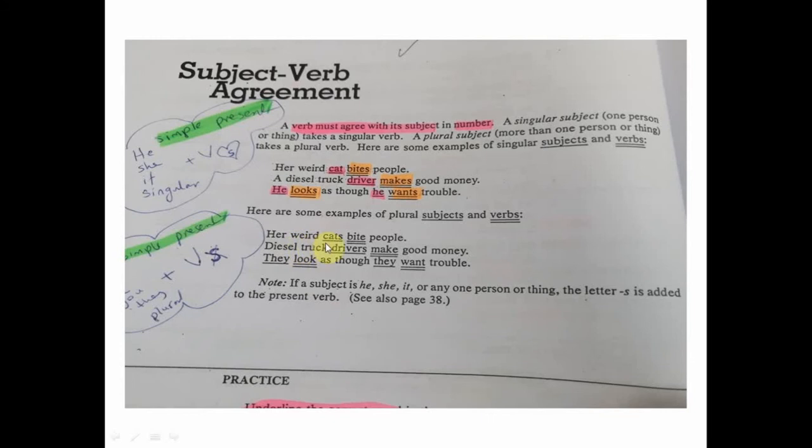Now, here the word cats. So we have a plural subject. Therefore, we're going to need a plural verb. Plural verbs do not accept s. So it becomes cats bite. Cats is a plural subject. Bite is a plural verb. A plural verb has no s. Therefore, the two of them, the subject and the verb, do agree together in number.